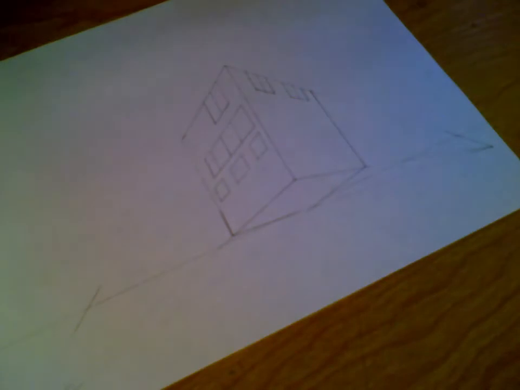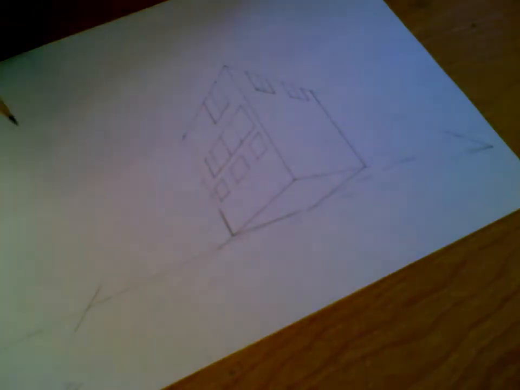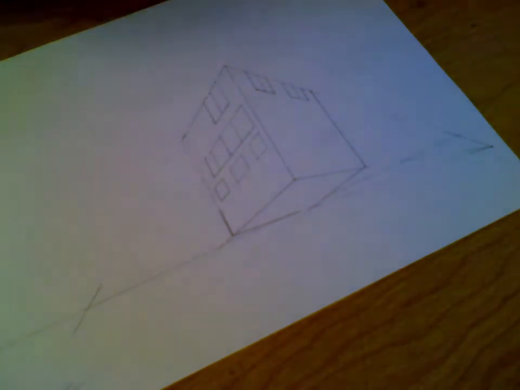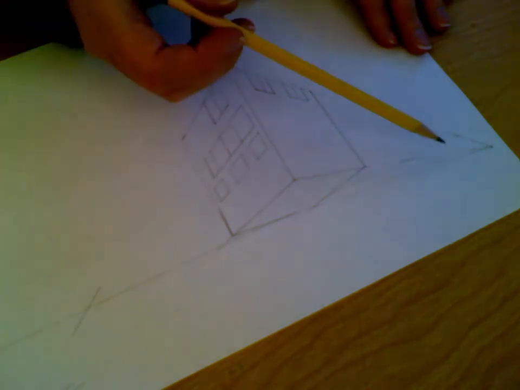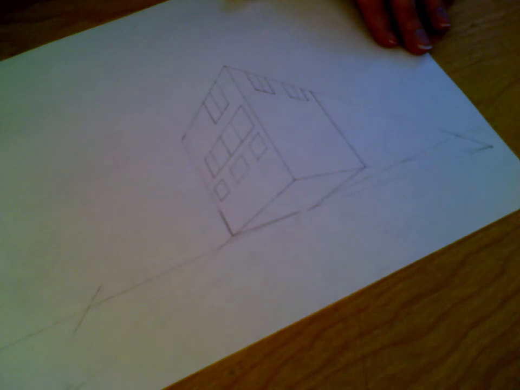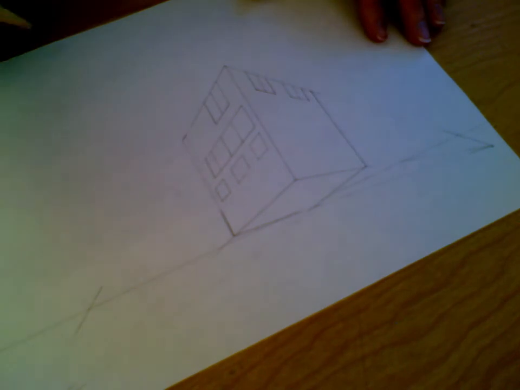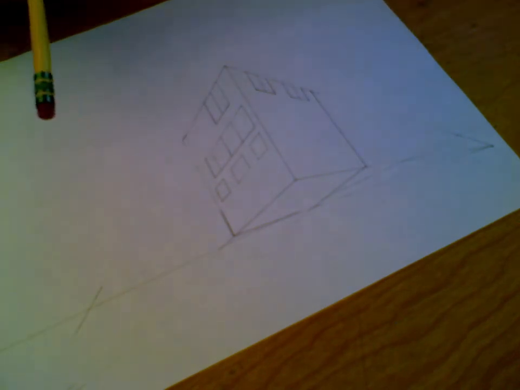Okay, today I'm going to show you how to make a road in two-point perspective. I'm also going to throw in the sidewalk, okay? So, I have my building almost complete. I have my two vanishing points still that I've had for the entire project, right? So, I'm going to start off with my sidewalk, okay?